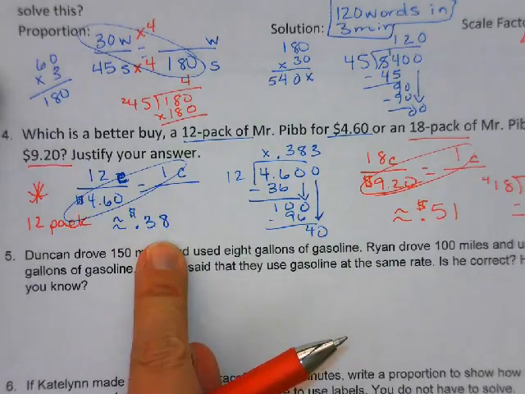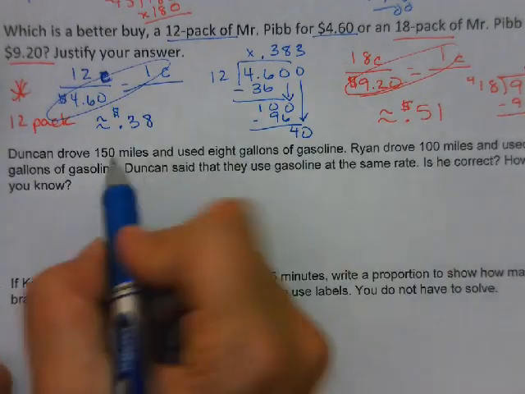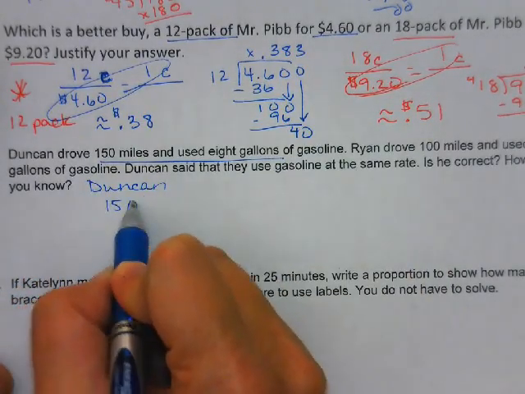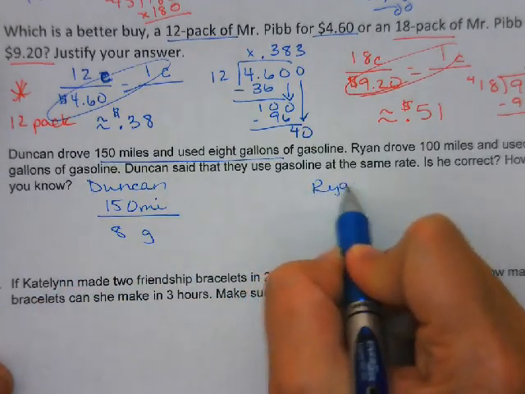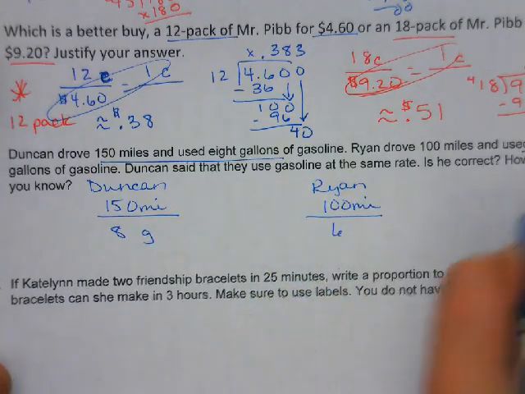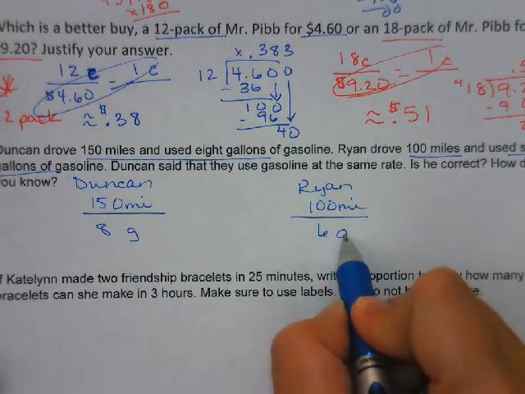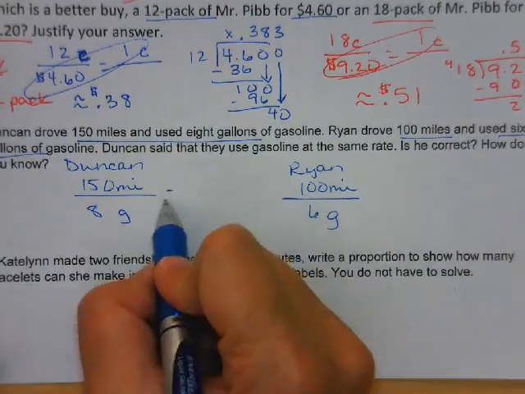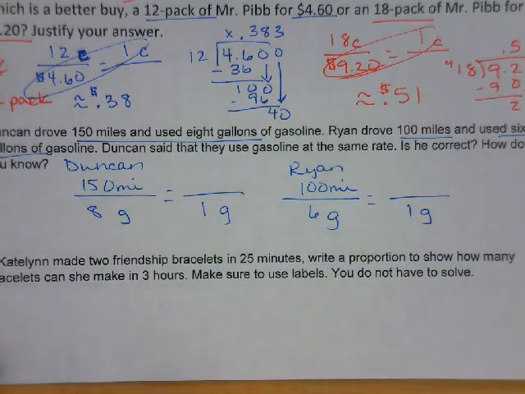Because it's less per can. Duncan drove 150 miles and used 8 gallons of gas. I'm going to label him Duncan: 150 miles, 8 gallons. Ryan drove 100 miles and used 6 gallons of gas. Duncan said that they used gasoline at the same rate. Is he correct? So we want to know how many miles does each go in 1 gallon.